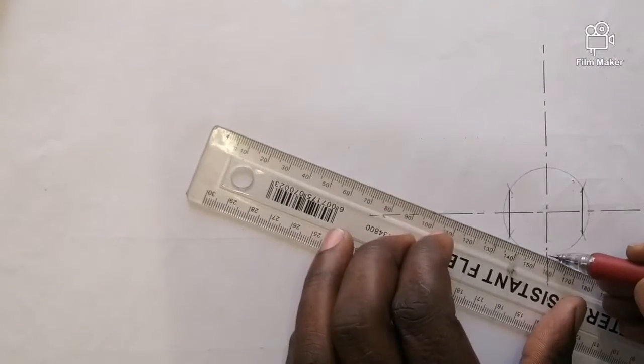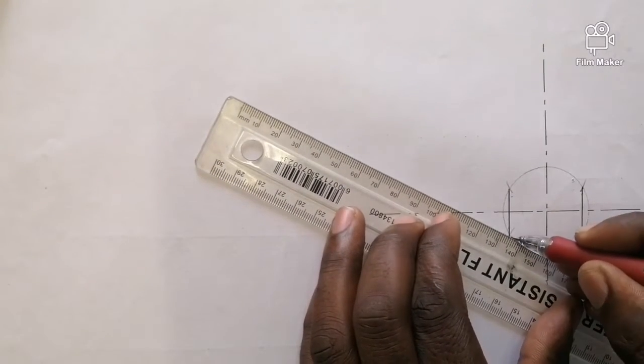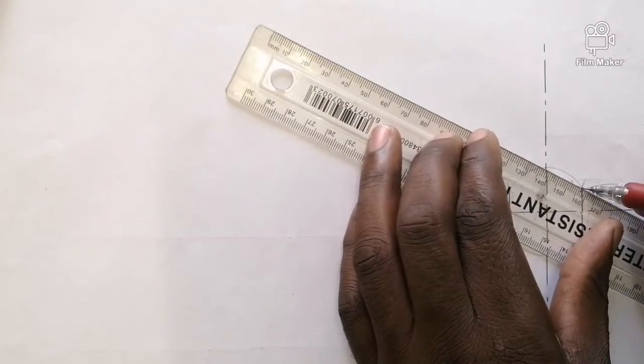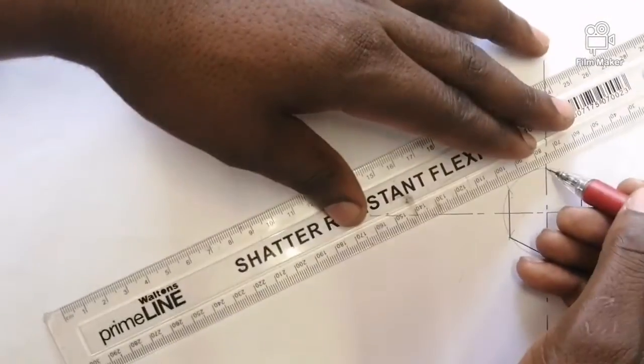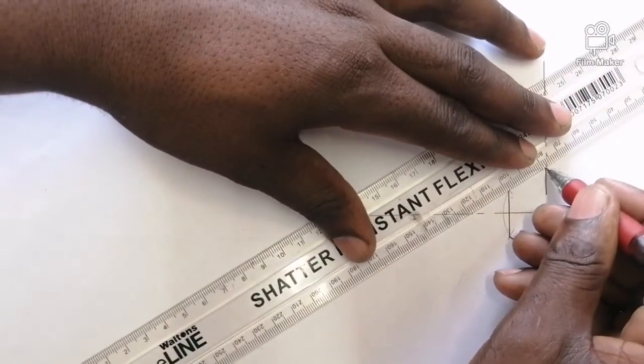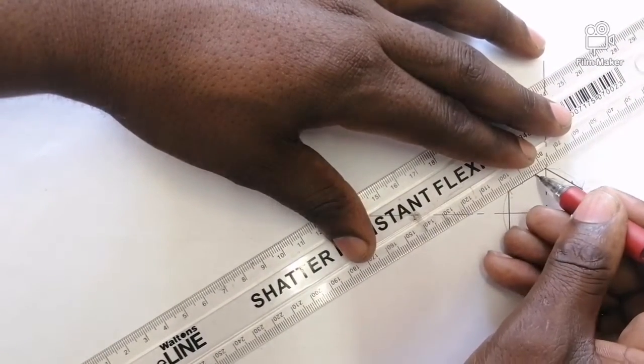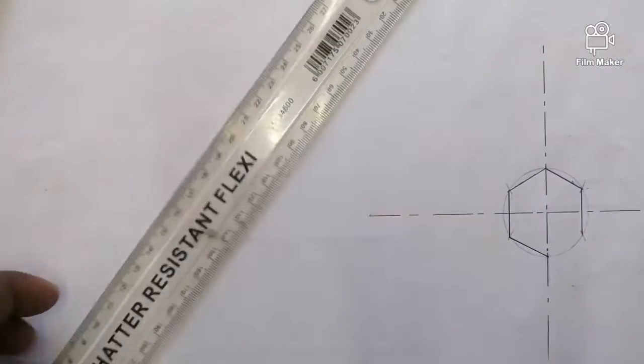Then take a 30 millimeter ruler. There you go. Like this you can go. There we go. Here you go.